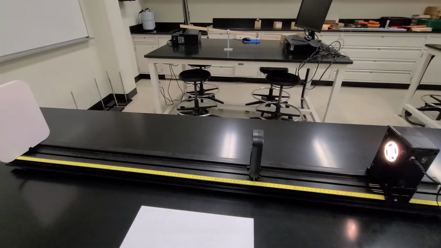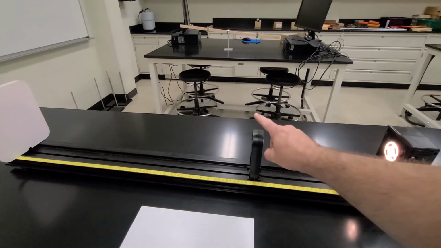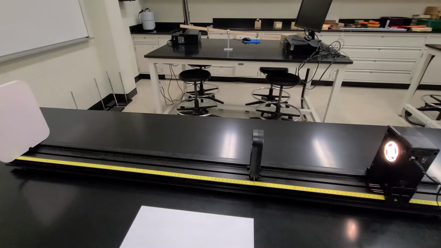This is investigation 1.1 of the Lenses and Images Lab. We are going to determine the focal length of a convex lens, convex, not concave. What I have is the light source. It is at 100 centimeters. This lens is at 70 centimeters.